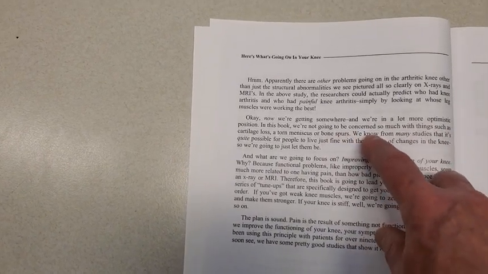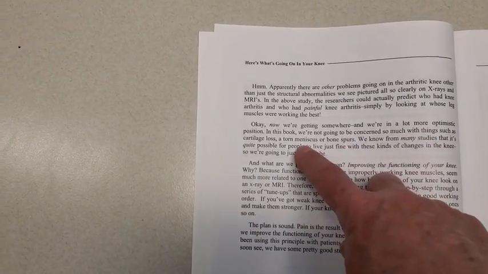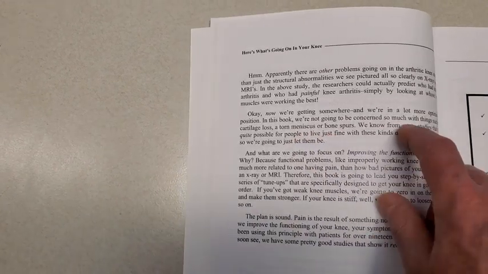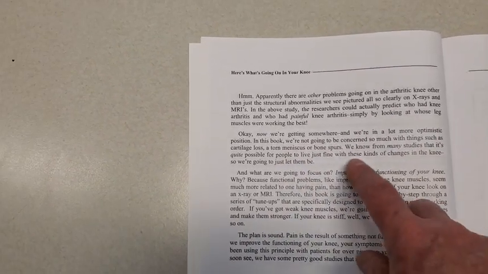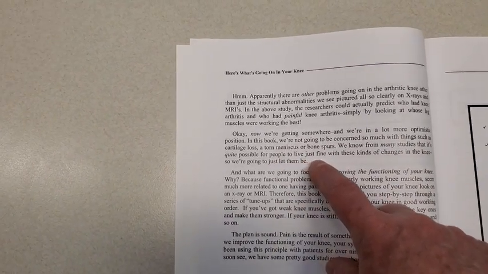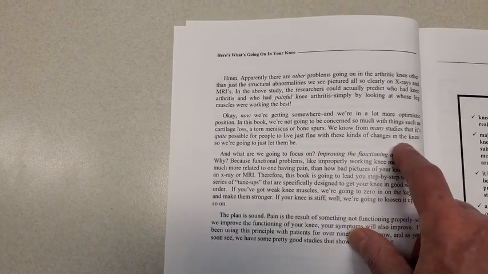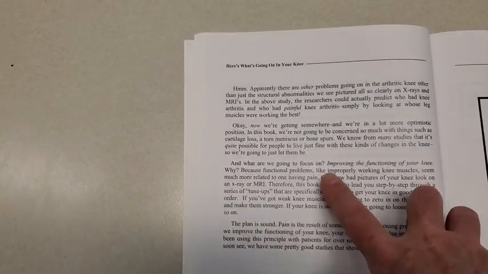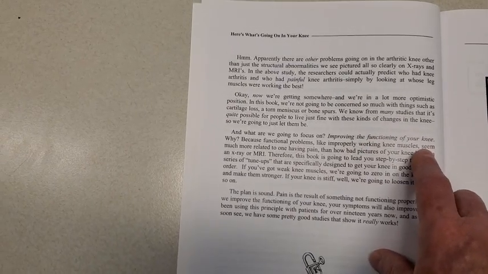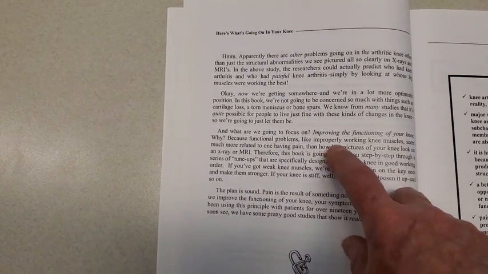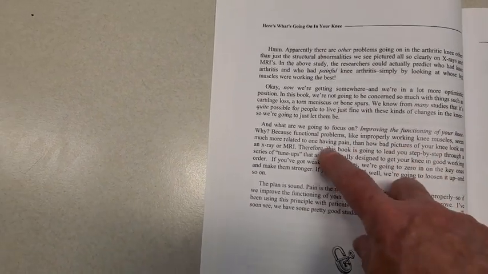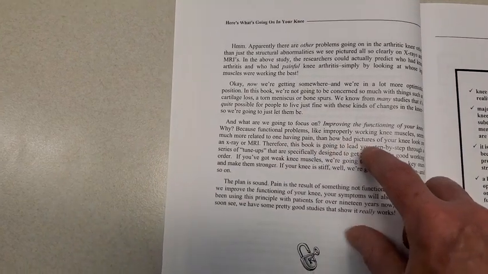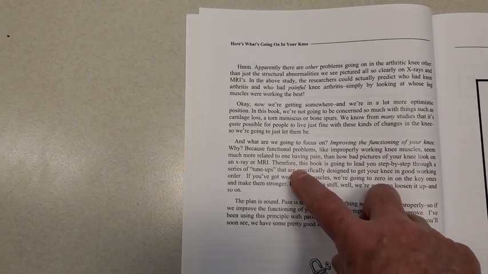In this book, we're not going to be concerned so much with things such as cartilage loss, a torn meniscus, or bone spurs. We know from many studies that it's quite possible for people to live just fine with these kinds of changes in the knee. So we're just going to let them be. And what are we going to focus on? Improving the functioning of your knee. Why? Because functional problems, like improperly working knee muscles, seem much more related to one having pain than how bad pictures of your knee look on an x-ray or MRI.